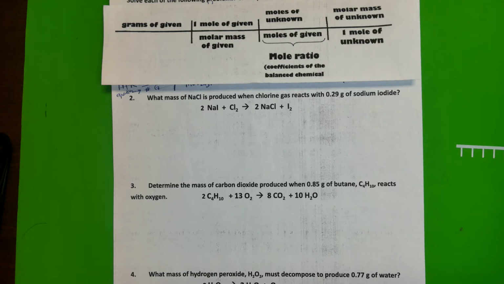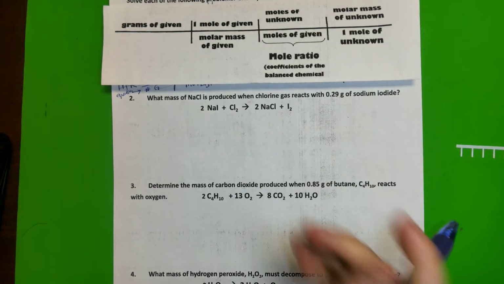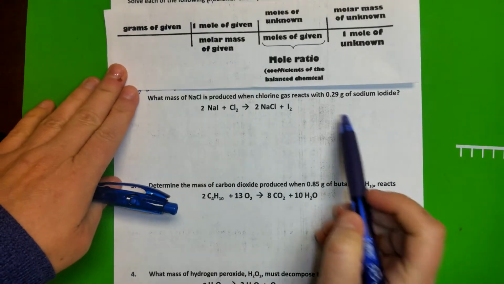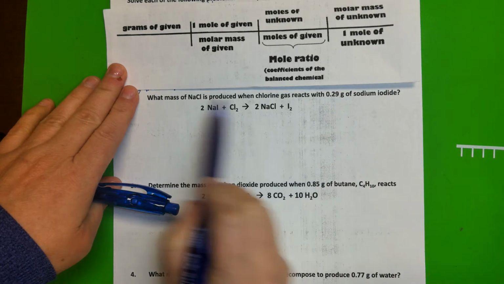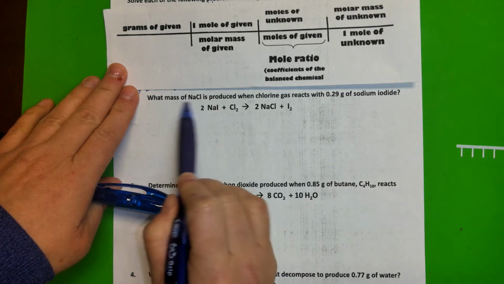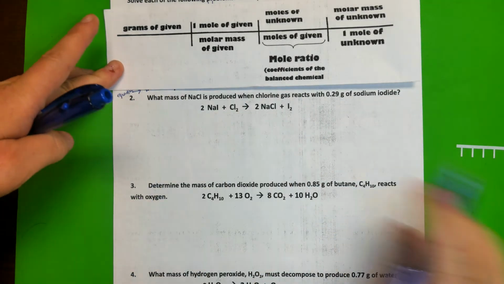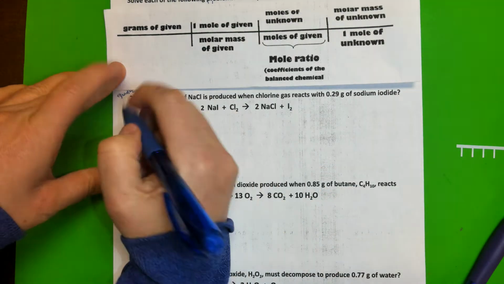Okay, so let's get started for the second problem. Now we're still doing mass to mass. How can you tell? Because this is mass, that's your given, and then your unknown will also be mass. So again, let's make sure we do our GUMMER.